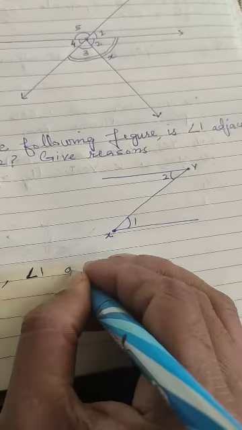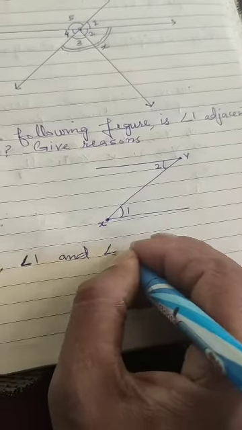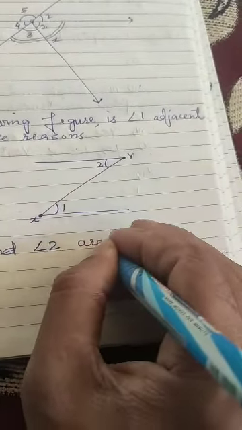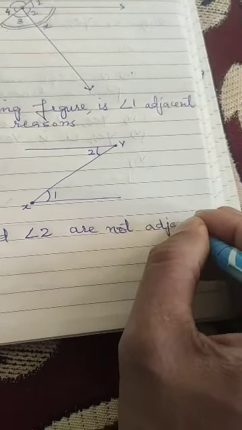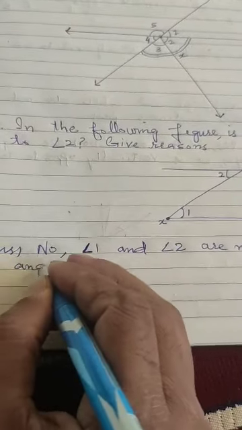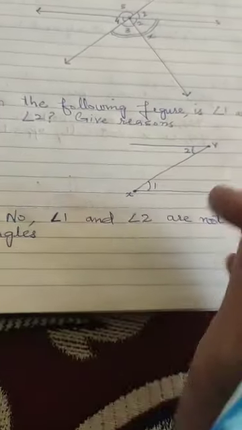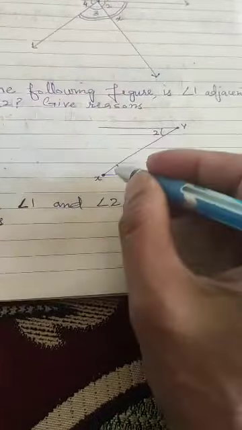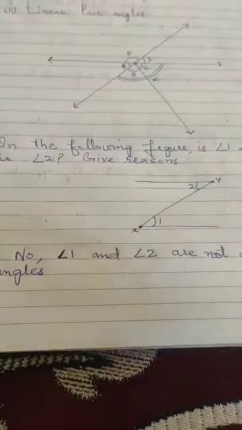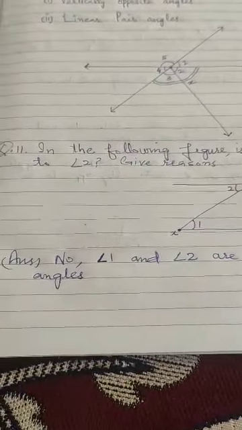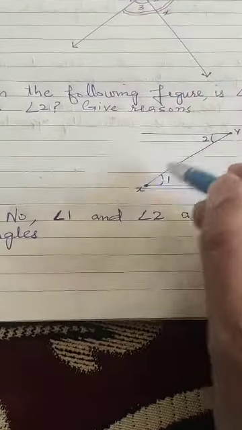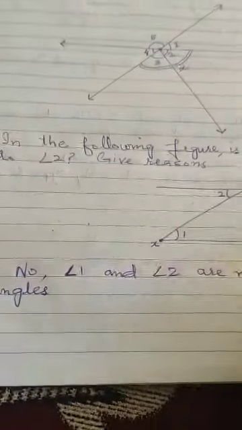Angle 1 and angle 2 are not adjacent angles. Though they might have a common arm, they are still not adjacent angles, because, as I told earlier, they do not have a common vertex.